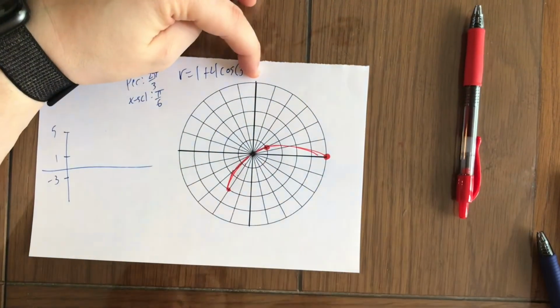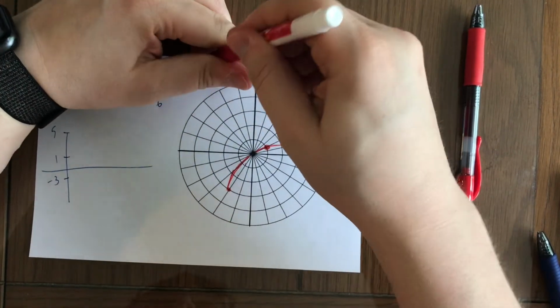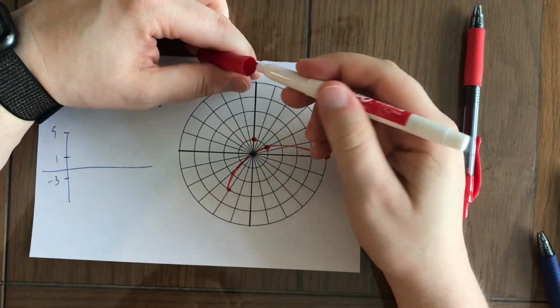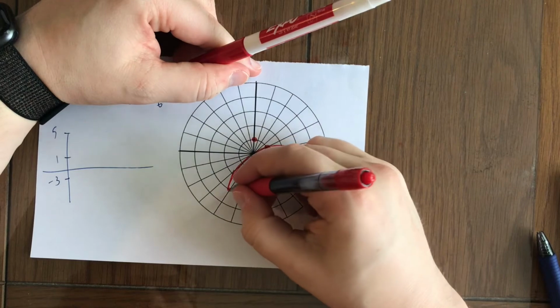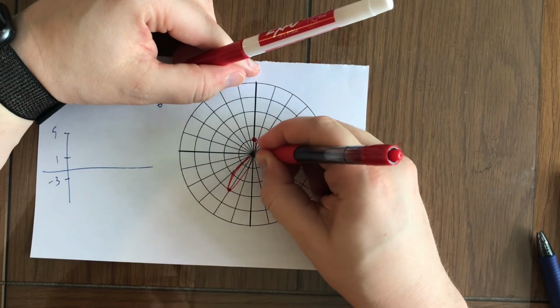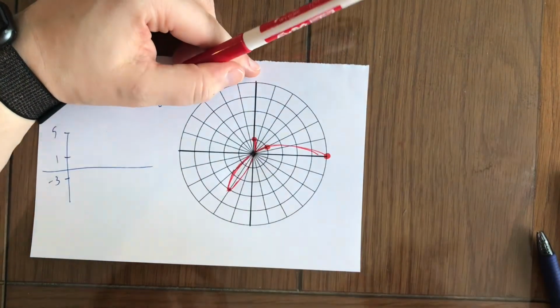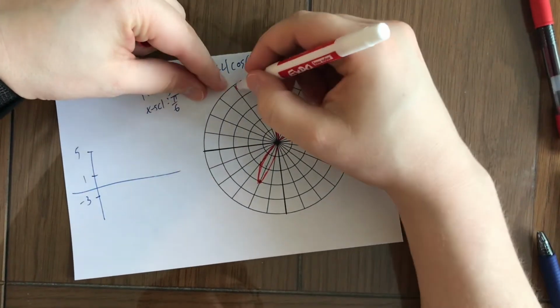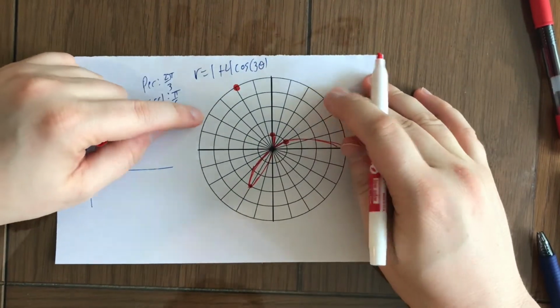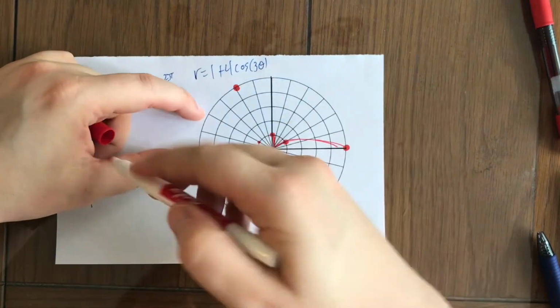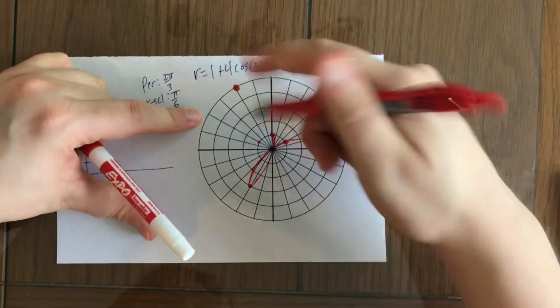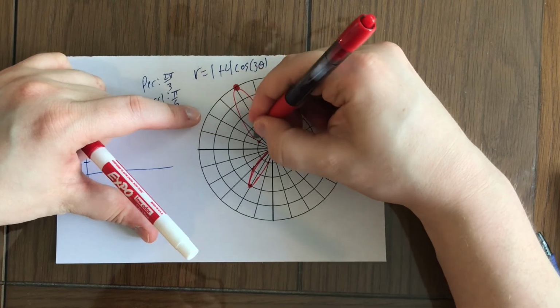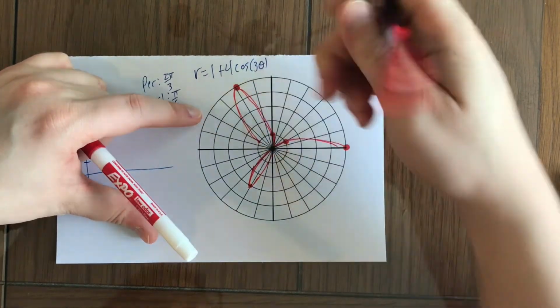Next, when I'm at this angle right here, I'm back to 1. So that means I'm going to have a point right here. So this is going to connect back through and then hit that point there. So it's kind of weird looking so far. Next, we'll be back out here at 5. Here we'll be back in at 1. Okay, so if I connect those, it's going to go like this so far.